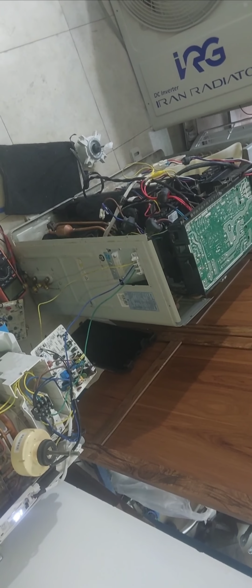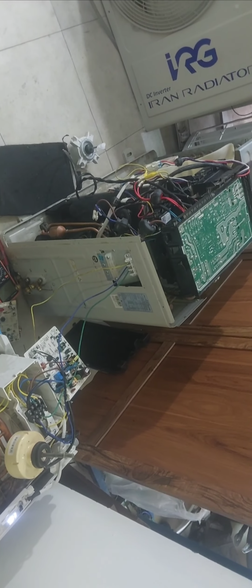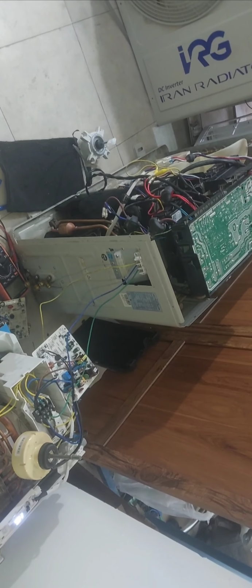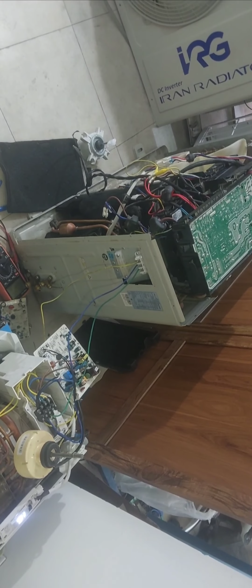This repair not only restored the air conditioner's performance but also extended the service life of its inverter PCB and fan motor assembly.